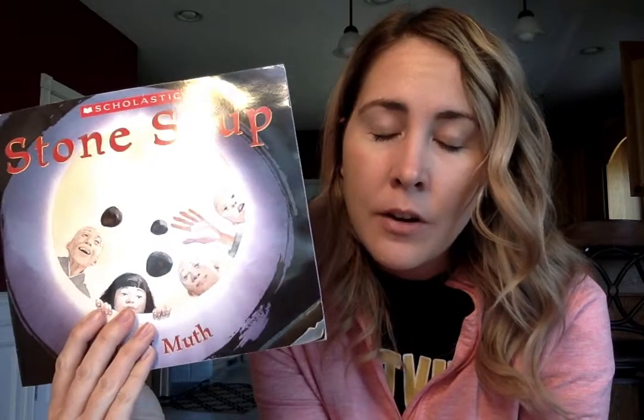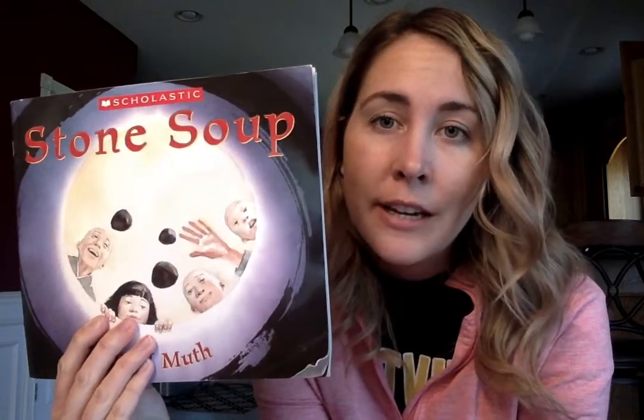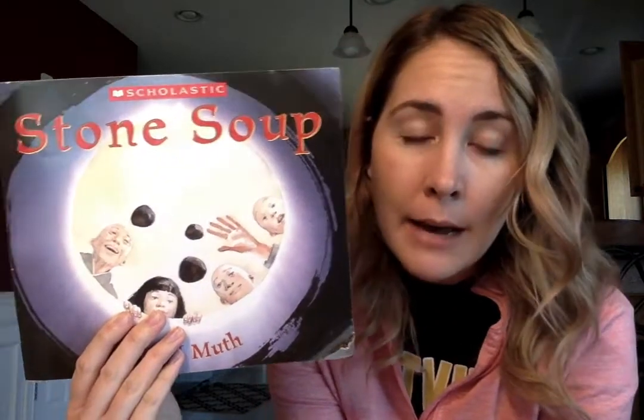Wow, what an awesome story. Stone Soup. It's such an incredible story, and it teaches us readers an incredible and valuable lesson. And I think that one of the most important things that we can learn is that the real meaning of having friendship and being happy is to be generous. And I think we really saw that in this story.